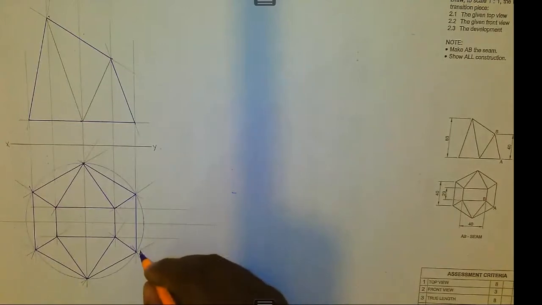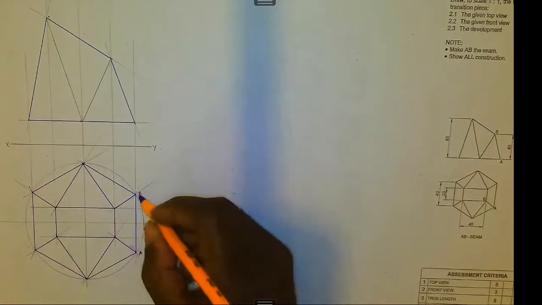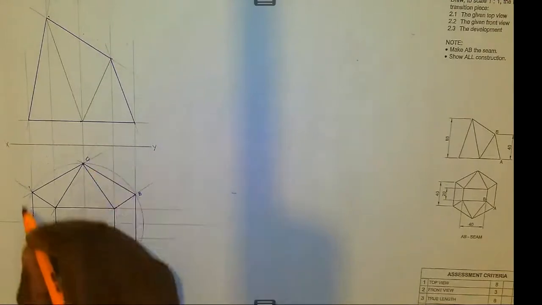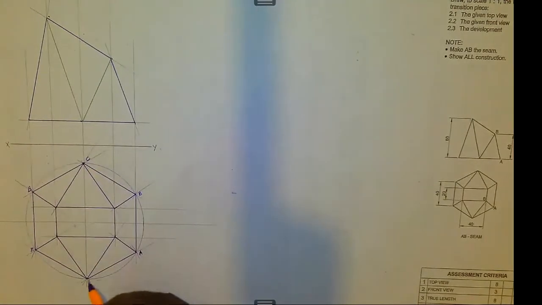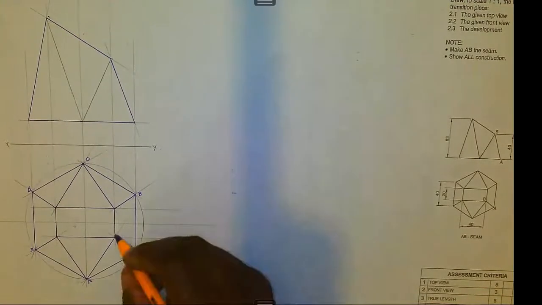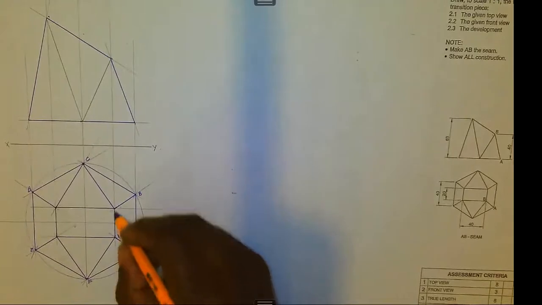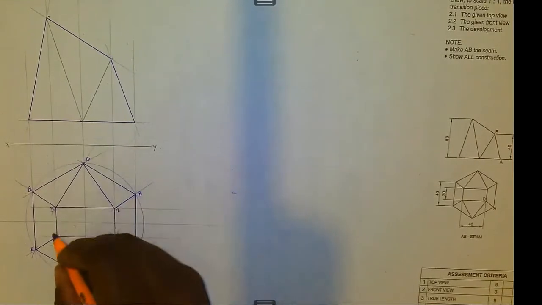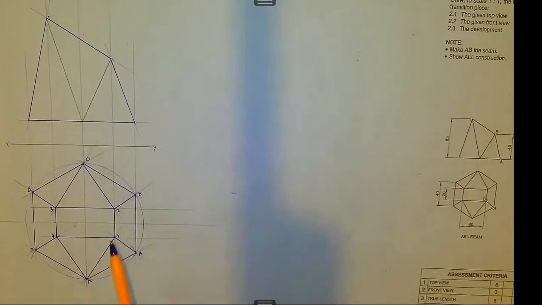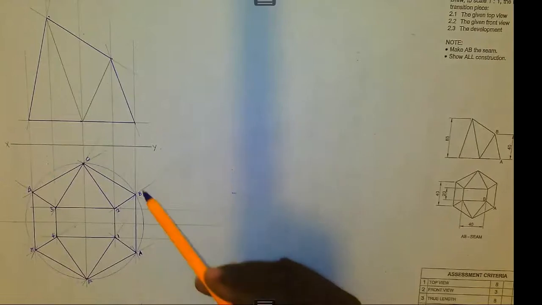This is point A, this is point B, C, D, E, and F, okay? Right, and this one, point 1, point 2, point 3, and point 4. So the top points are labeled as digits and the letters at the bottom.